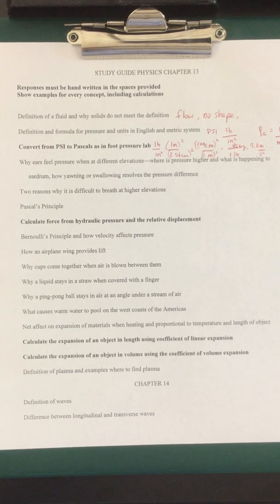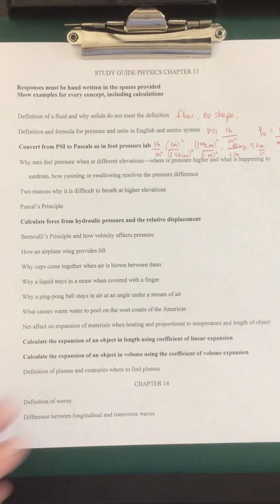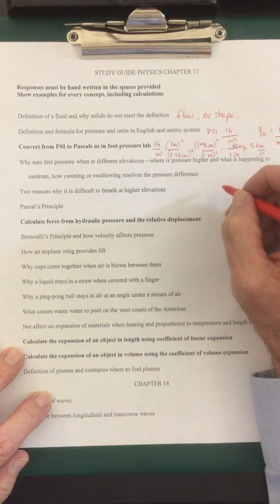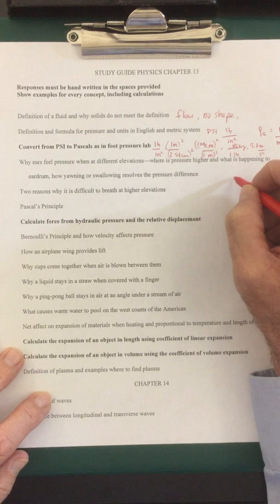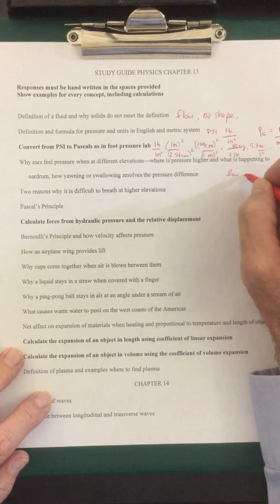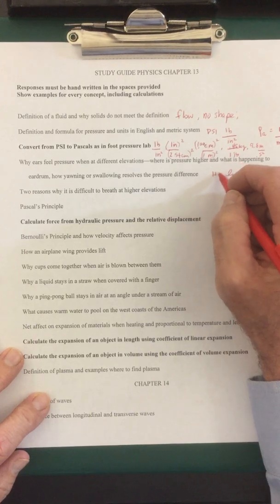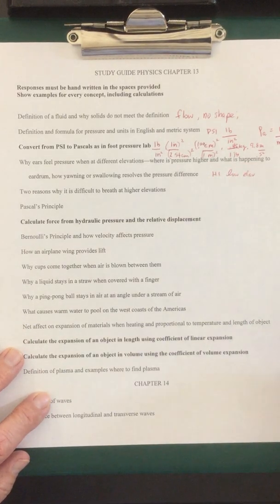Why your ears feel pressure at different elevations, where is pressure higher, what's happening to your eardrum, and how yawning or swallowing resolves the pressure difference. Let's say you're at sea level, and the pressure at sea level is going to be high, because you have more atmosphere pushing down on top of you.